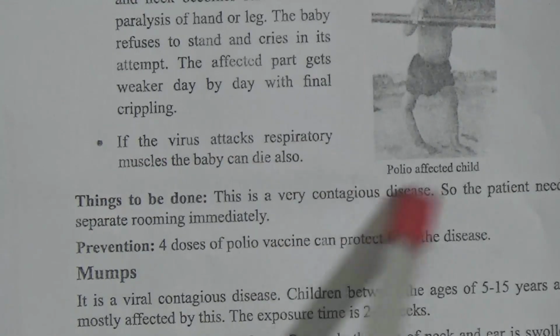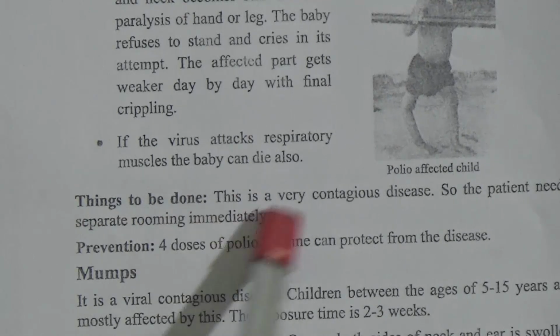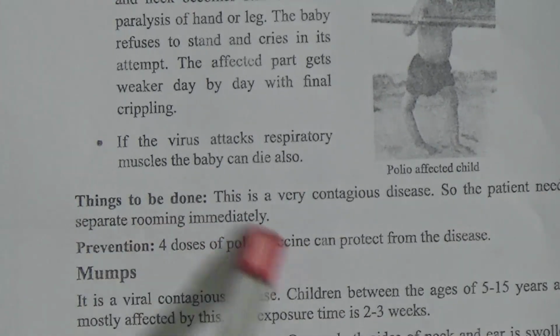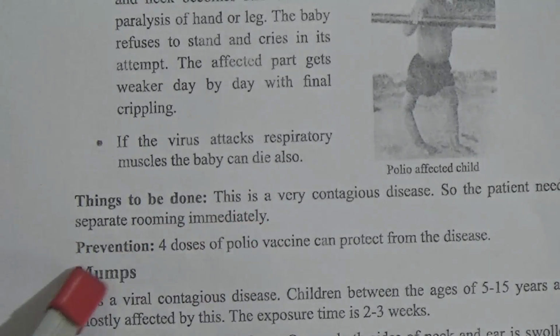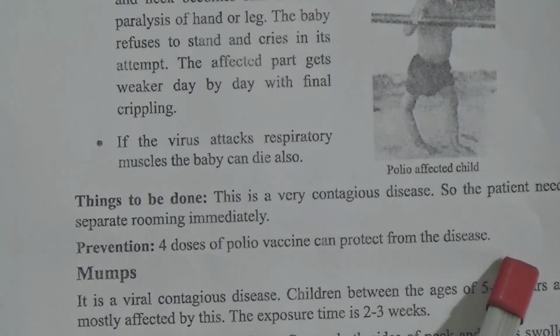Here you can see this type of baby. Things to be done. This is a very contagious disease, so the patient needs separate rooming immediately. Prevention. 4 doses of polio vaccine can protect from the disease.